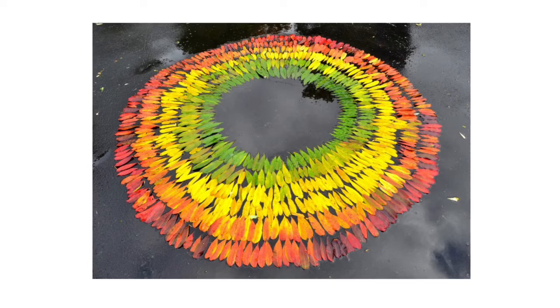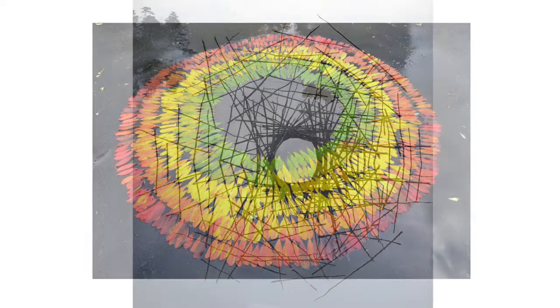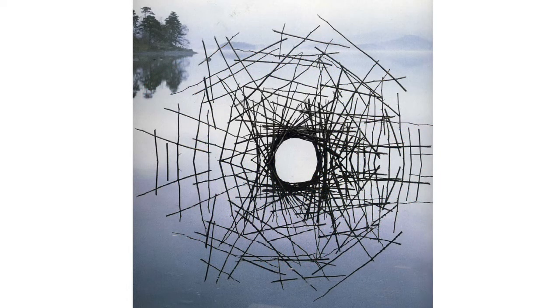And his artworks are really cool because they don't last forever. They're only there for the moment, and he tries to capture it with a photo, which is what we're going to do as well. Alright, so here we see another one of his artworks where he's created actually half a circle with some sticks and placed them in the water so that when you're looking at it straight on, you see a full radial design.